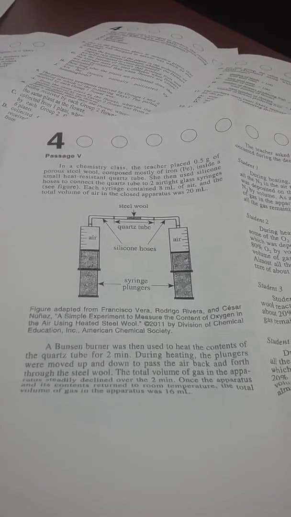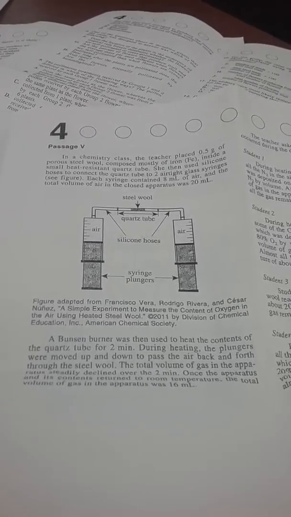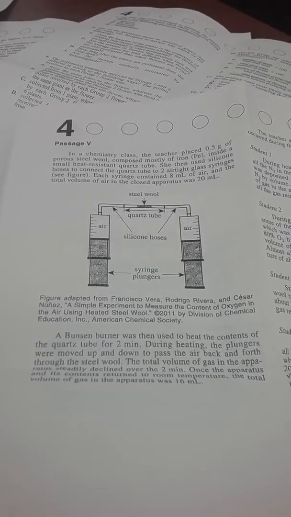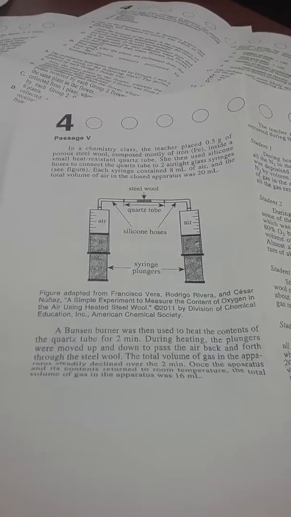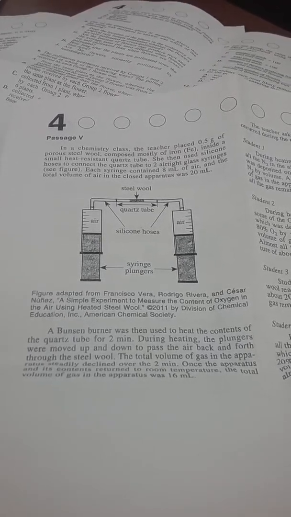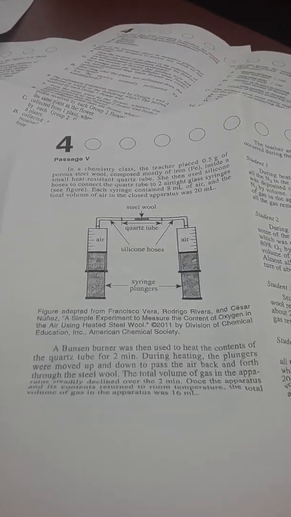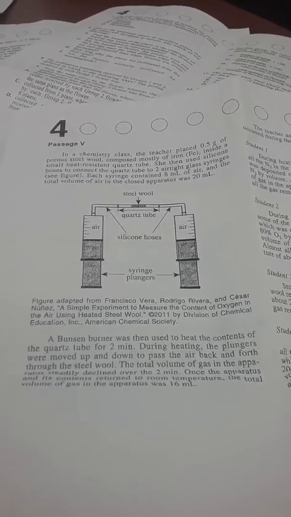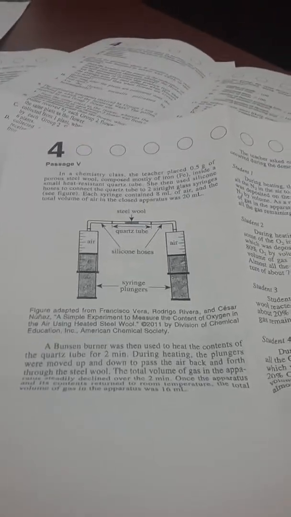She then used silicone hoses to connect the quartz tube to 2 airtight glass syringes. See figure. Each syringe contained 8 milliliters of air, and the total volume of air in the closed apparatus was 20 milliliters.